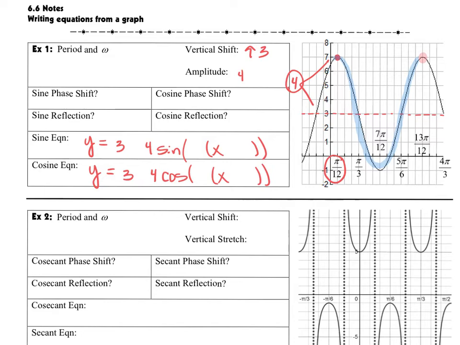So I'm going to put in my other dot, and I'm going to see that the next one is at 13 pi over 12. So the difference between these is 12 pi over 12, or in other words, pi. So the period for this graph is pi. That's going to allow me to work backwards and find the omega.